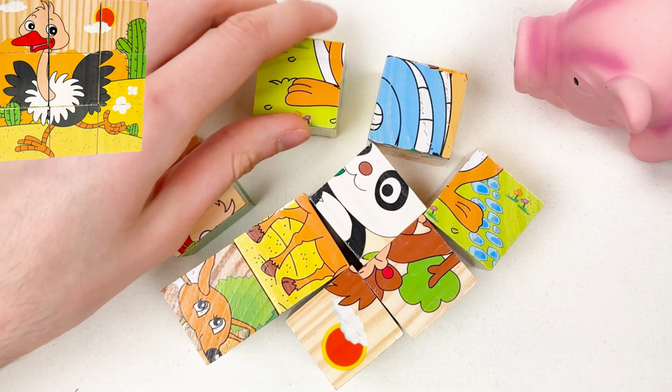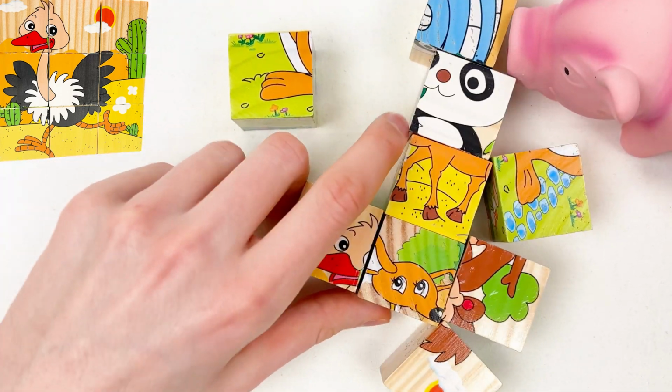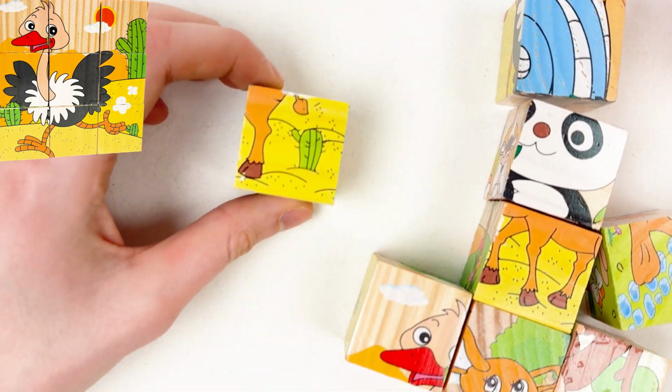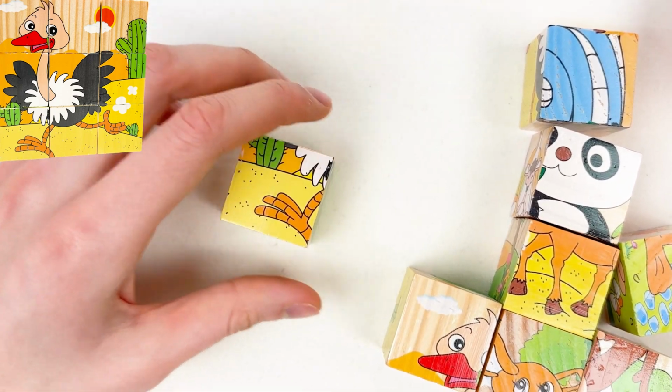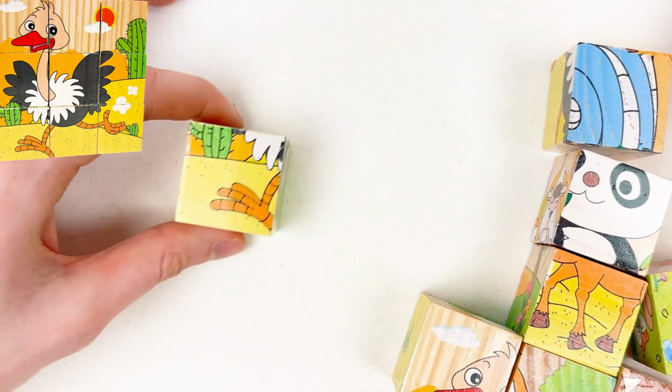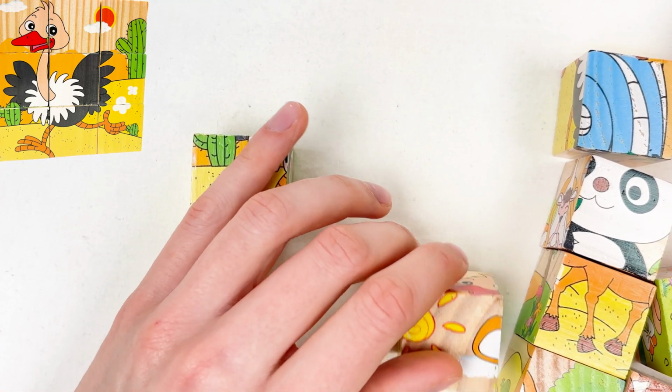So let's do our first cube. Okay, so let's turn around and Mr. Pig is gonna help us. Let's turn around and can you see the... Oh, okay, here is the leg of the ostrich. Okay, we found the first one.